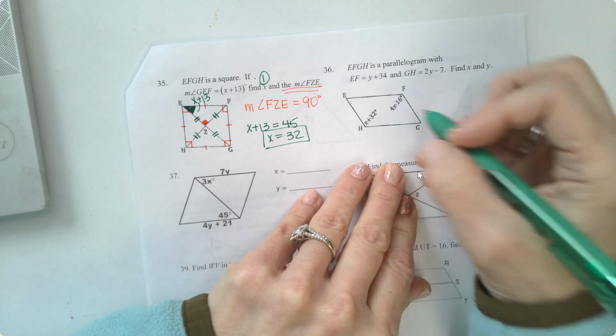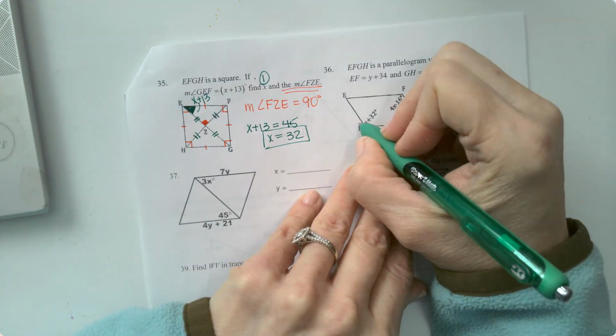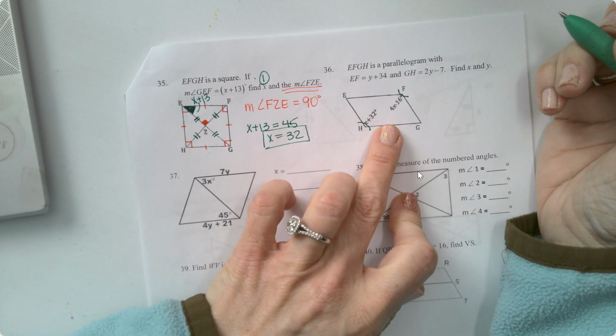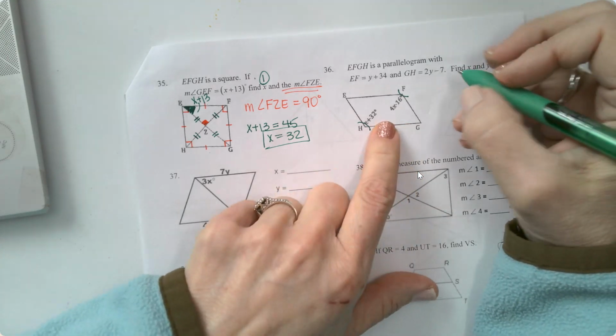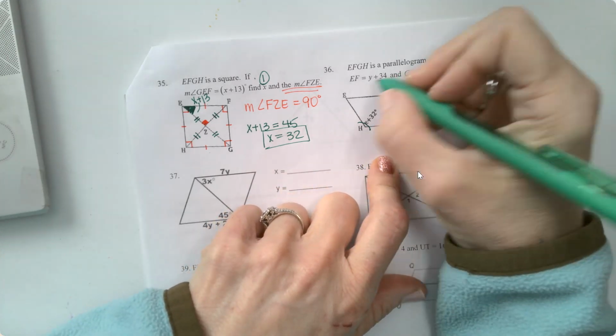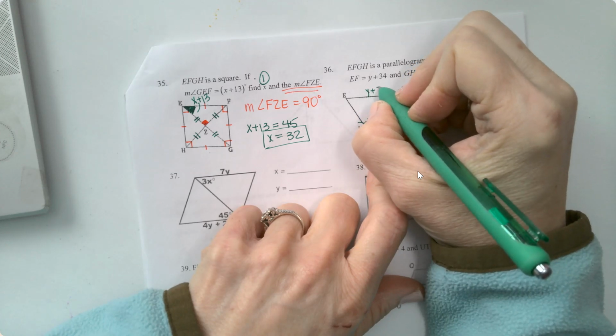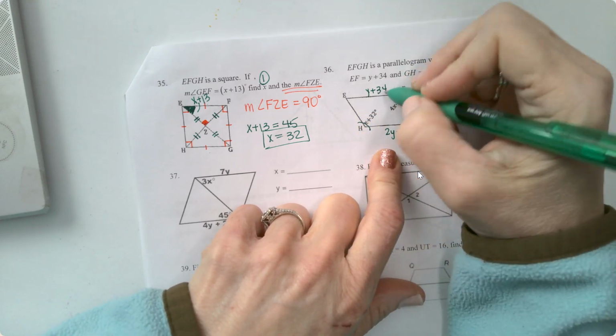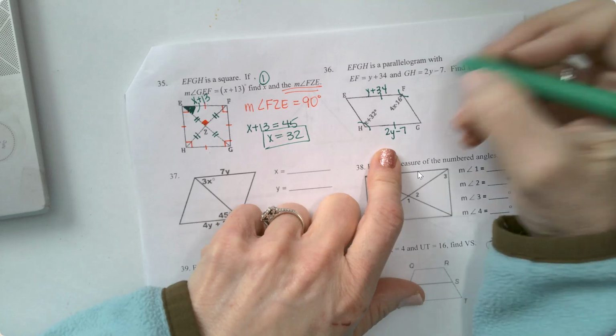This is a parallelogram. So this and this are going to be congruent. So I'm going to find x. And then I know that EF is y plus 34, GH is 2y minus 7, and those have to be congruent.